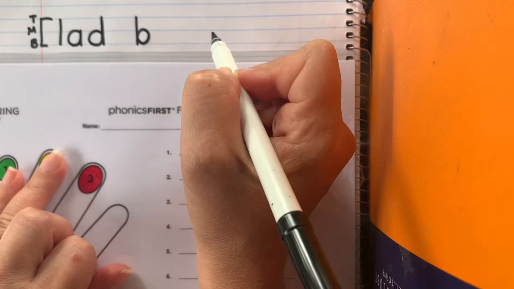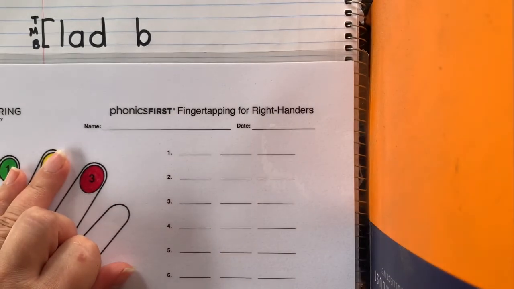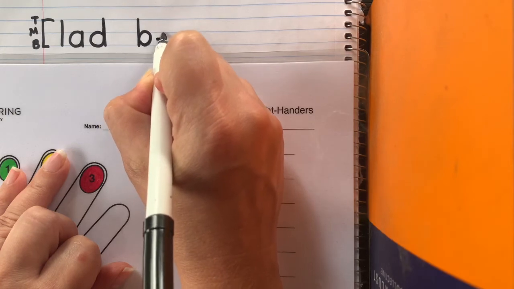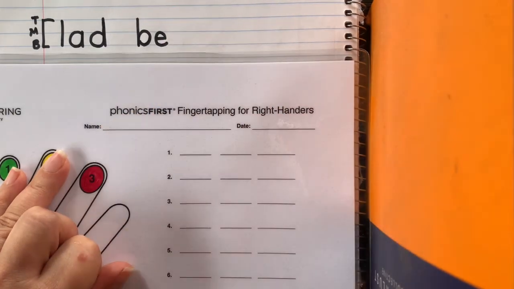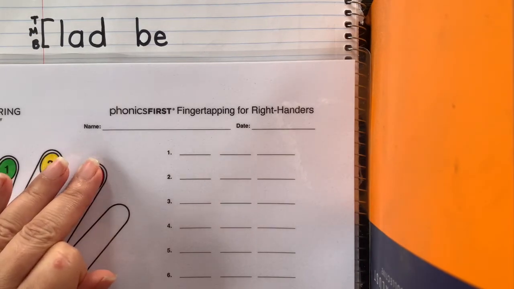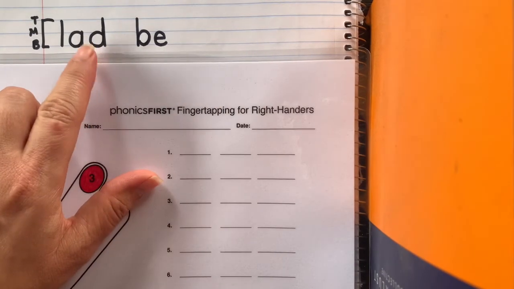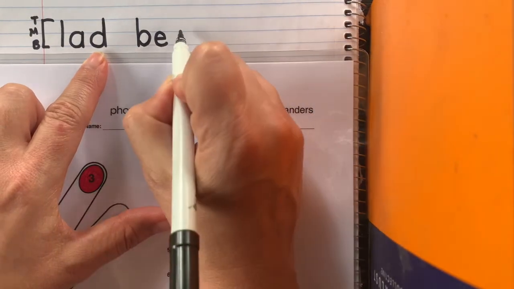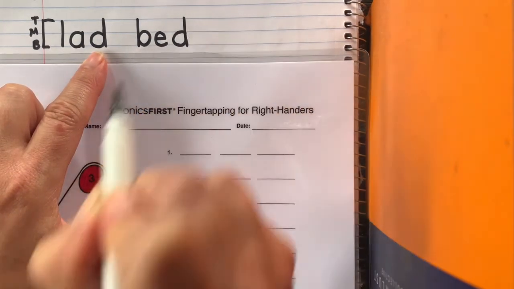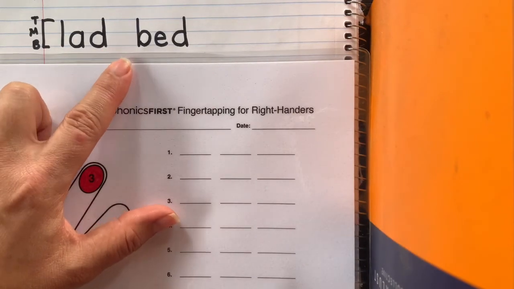Oh, that's one of our letters that we learned in our last video, right? Like an egg. And then the last one, B-e-d. The last sound we hear is the D sound again, just like in lad. So it's that circle and then that stick. Okay, so we have bed.